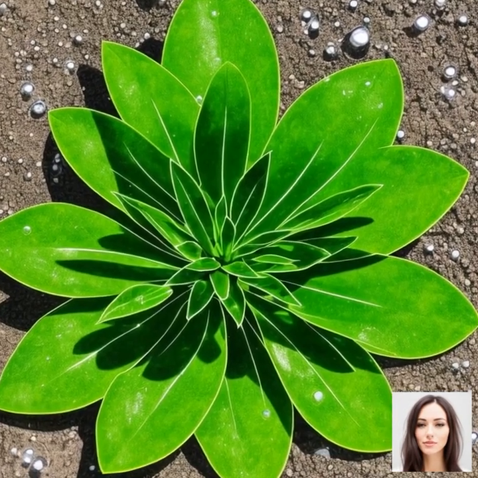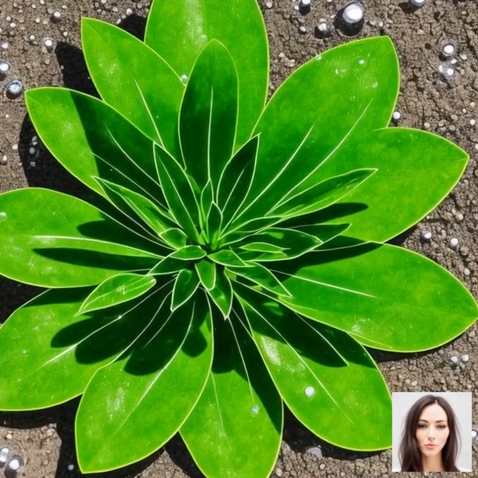Moreover, water is involved in various chemical reactions within the plant, such as the hydrolysis of starches and proteins, which are necessary for the plant's growth and development.